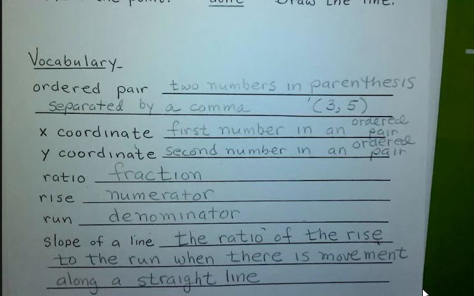The slope of a line is the ratio of the rise to the run when there is movement along a straight line. So this should help you understand the words we'll be using as we go along. And you'll hear these so often I don't think you'll have a difficulty. So if you haven't already paused, pause the video and make sure this is all recorded onto your own sheet neatly so you can study it later.